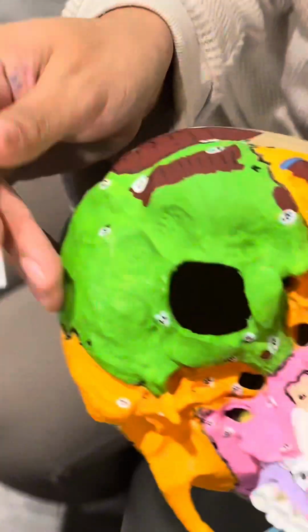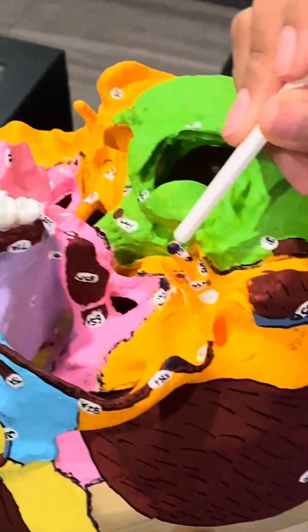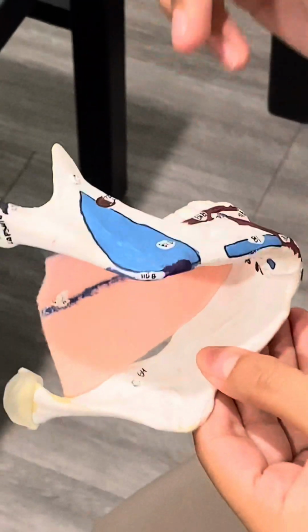Okay. And then the stylomandibular ligament is going to be right up here. And then down here at the bottom of the mandible. Okay. And that's it.